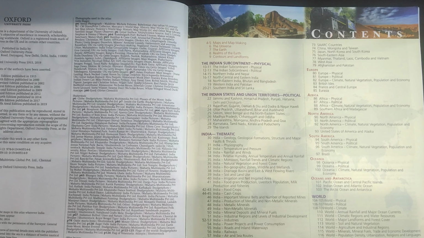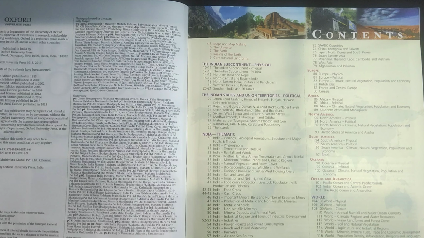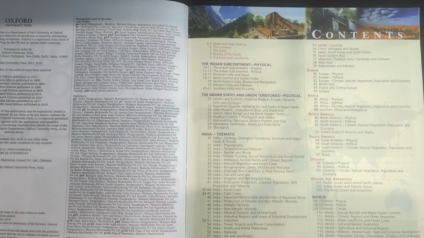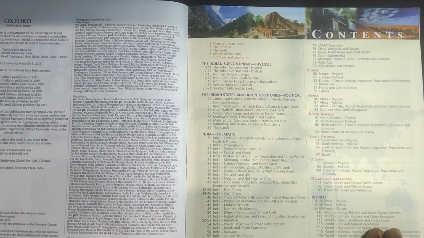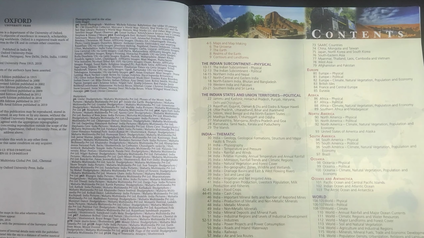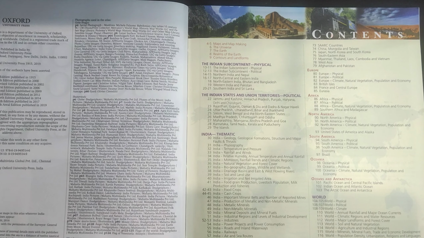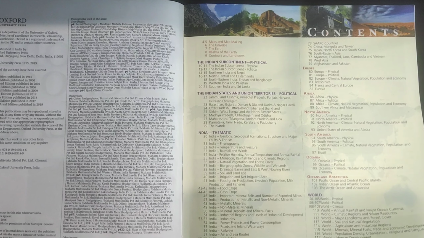So first and foremost, they have given the content list. Here we can see the different contents that are provided in this book. If we want to see a specific topic, we can look for that and go directly wherever it is provided in this book. It has been given in a very detailed manner, and by the last they have given the old facts and figures. It will also be very useful for us.